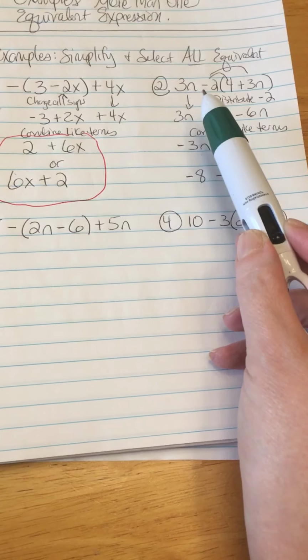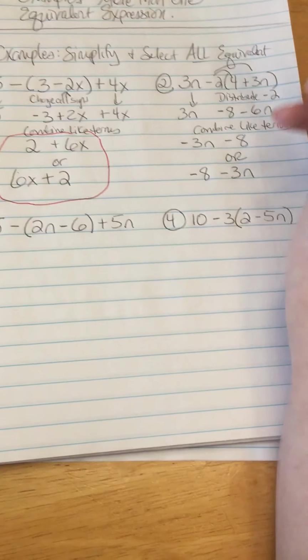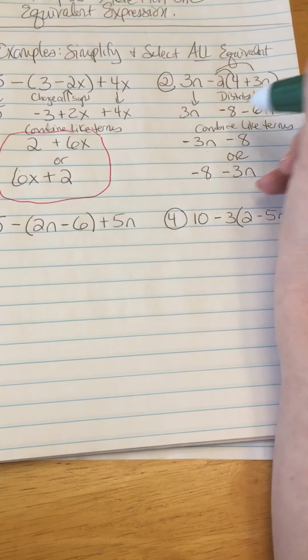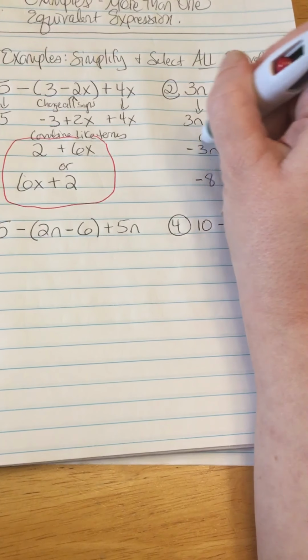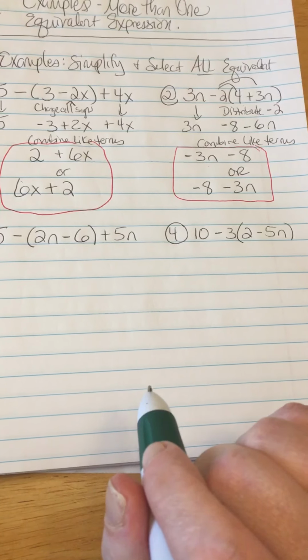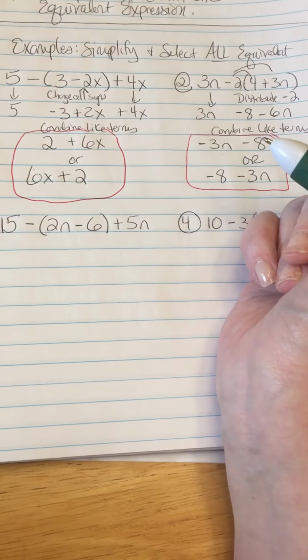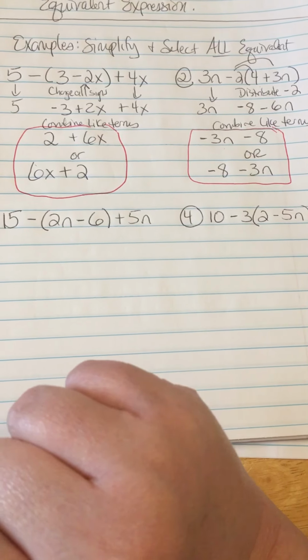Here I have 3n, subtract 2 times the quantity 4 plus 3n. After simplifying, distributing, and combining like terms, there are two different versions of how to write this. And again, to get the multiple choice question correct, you would have to select both of them. So let me work two more examples step by step.